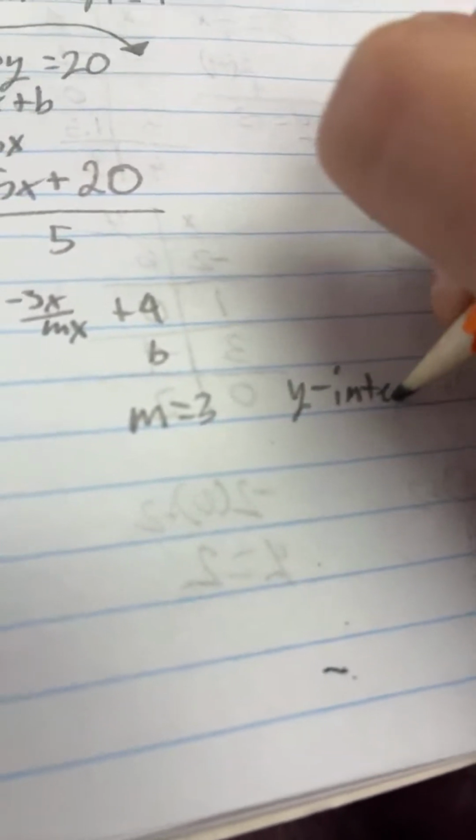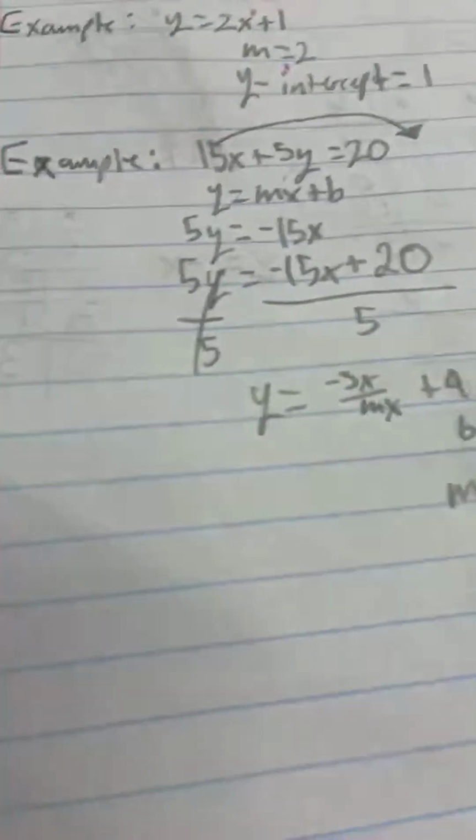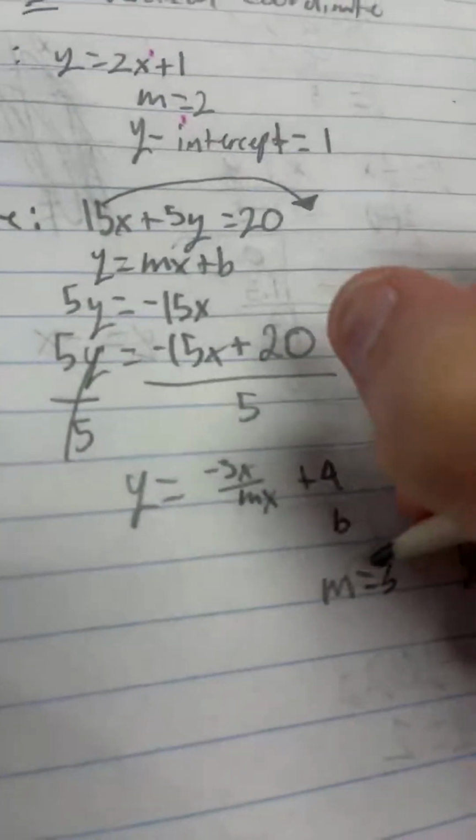Okay, I'm going to erase this definition here. We're going to have another form of the formula, the slope in terms of two points.